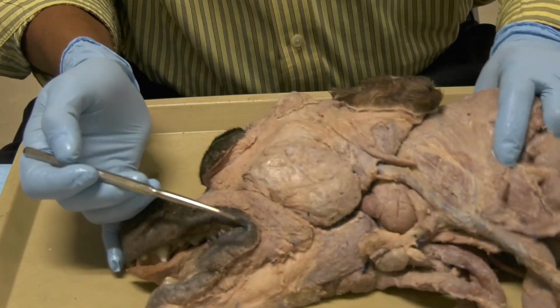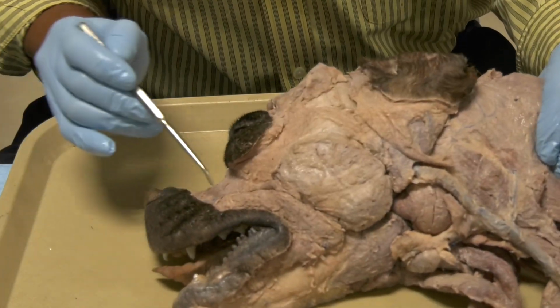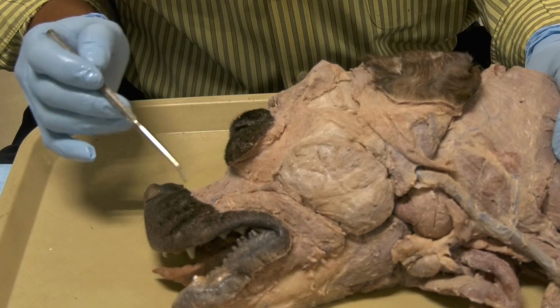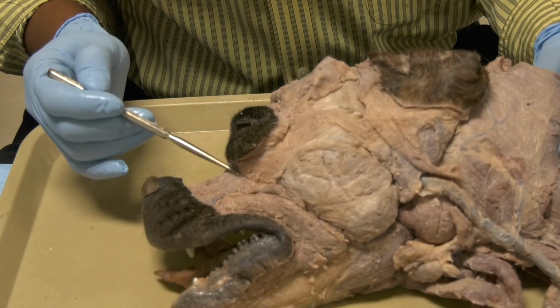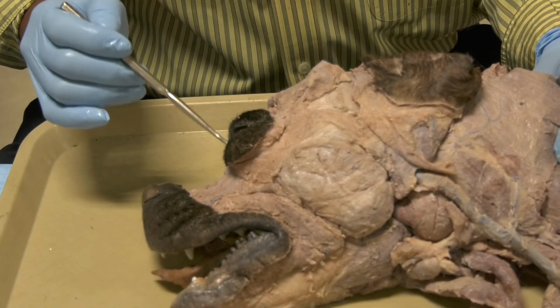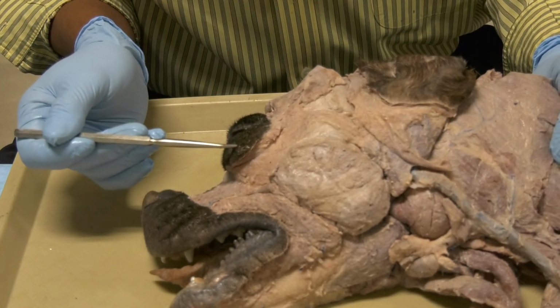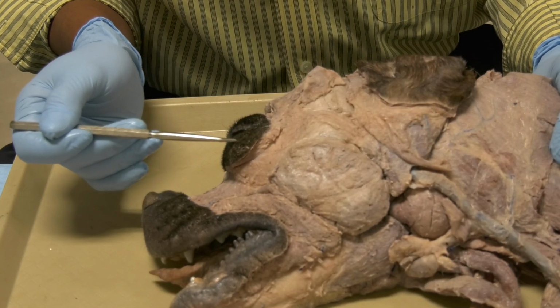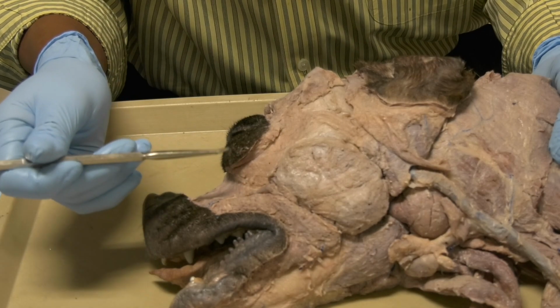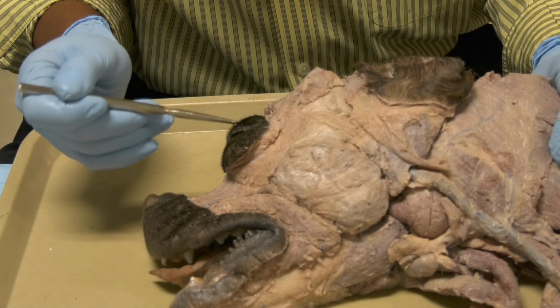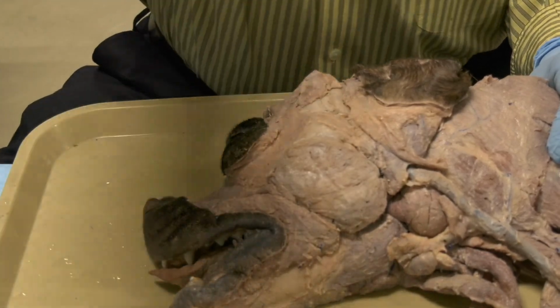Also, here we can see part of the caninus muscle, and we can see the levator nasolabialis muscle. If we reflect the skin, okay, from the eyelids here, we're going to be able to see the orbicularis oculi muscle.